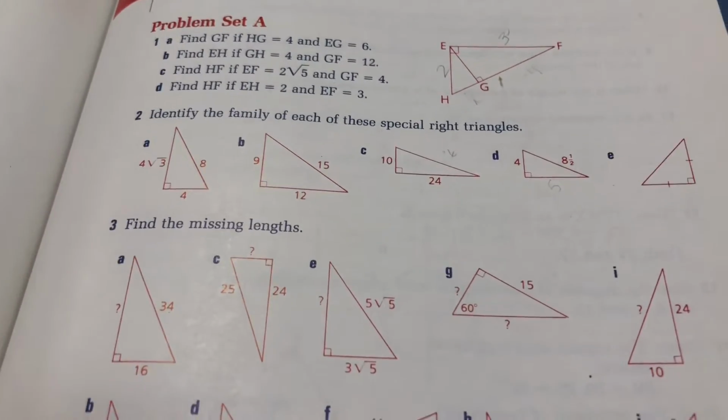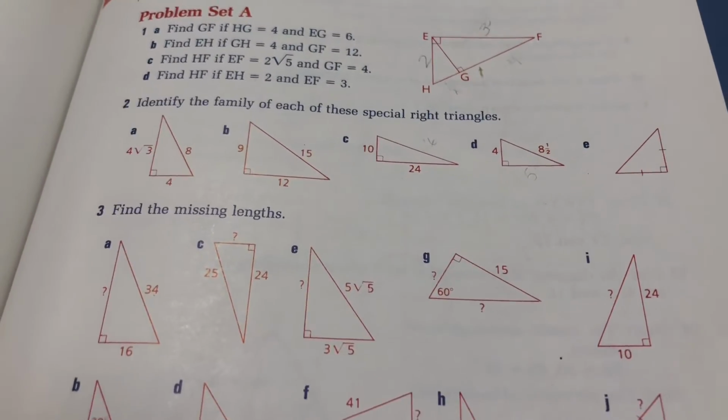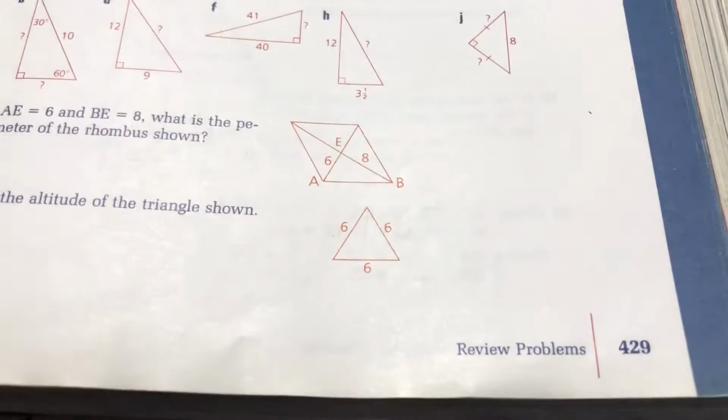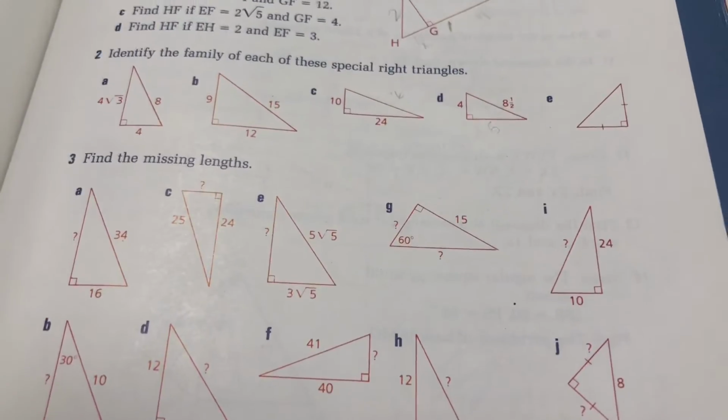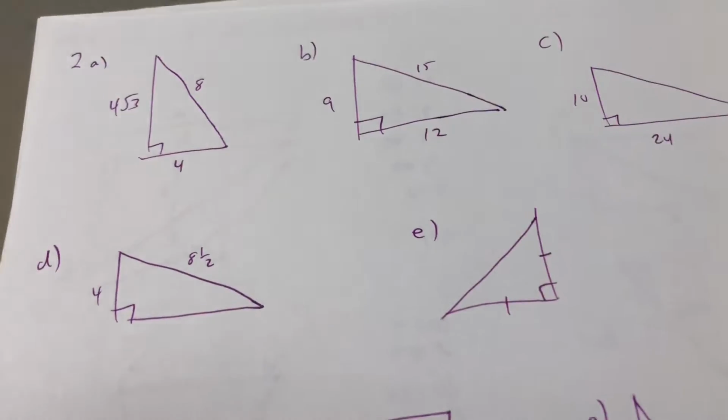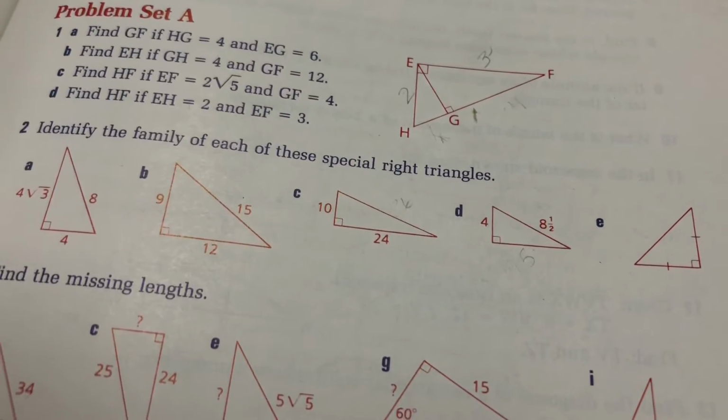In this video, I'm going to be looking at solutions from the Chapter 9 review. I'm working from page 429 in the McDougall-Littell book. I've copied these over to another page so I can write on these. So the first set of directions ask you to identify the family of each of these special right triangles.